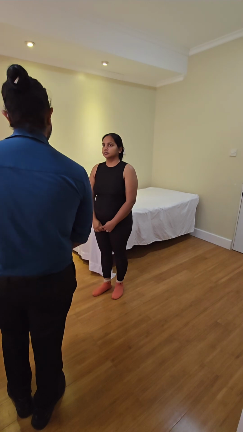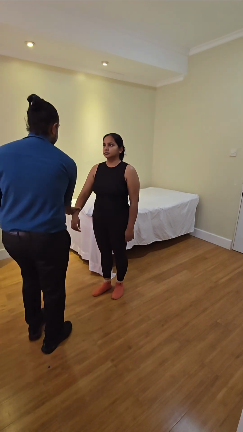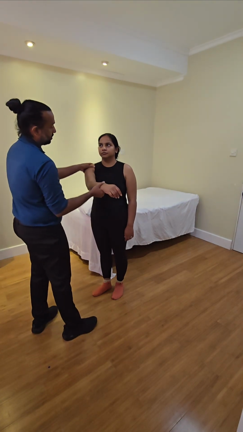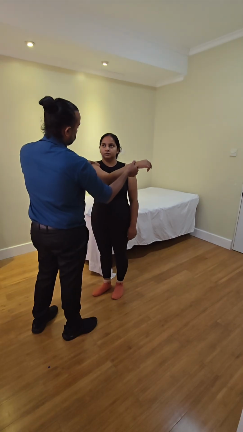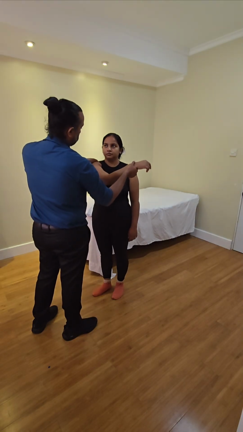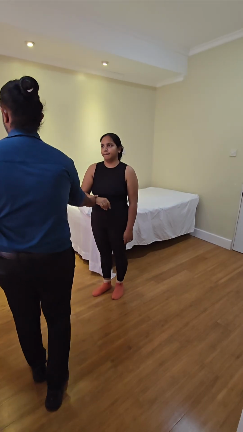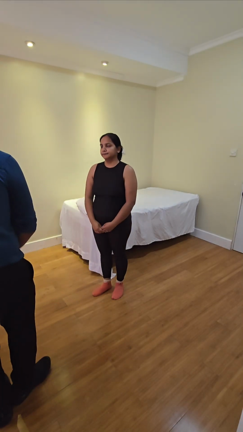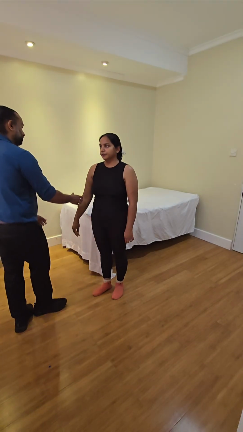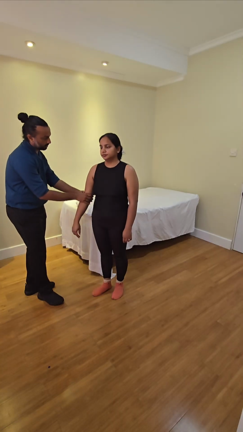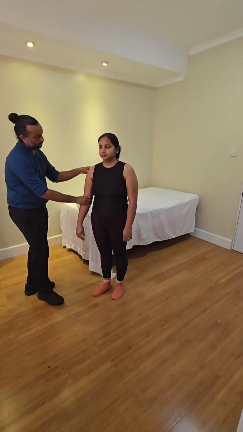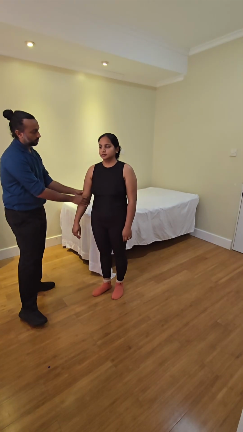Right, so now we can do for acromioclavicular joint pathology. What you're going to do is put your arm across like this. I'm going to press in here. Any AC joint pain or discomfort? No. Okay, that's good. So now we're going to check for glenohumeral instability. What I'm going to do is the sulcus sign. I'm going to pull down your hand, looking for any sulcus, any gap here, which you don't have.